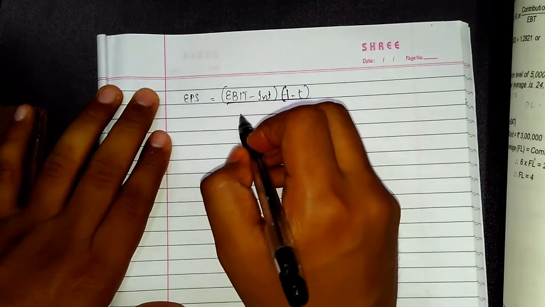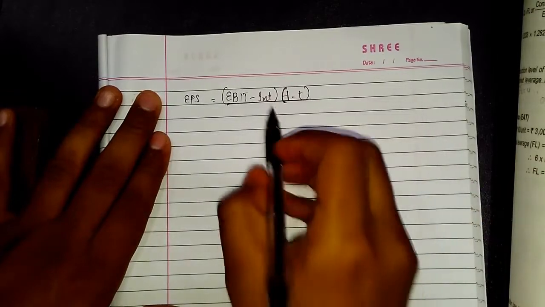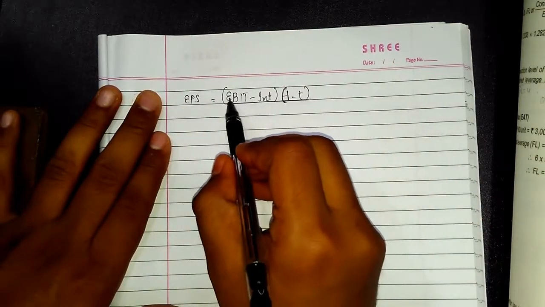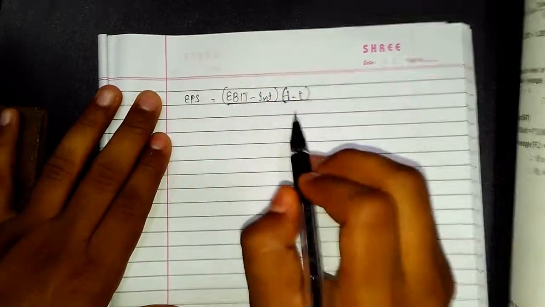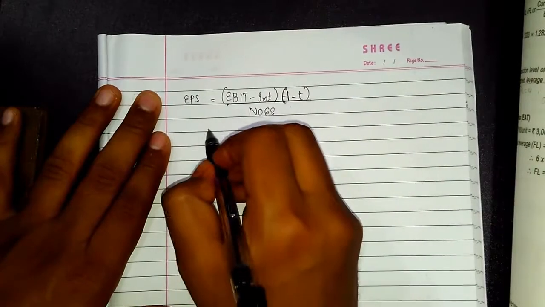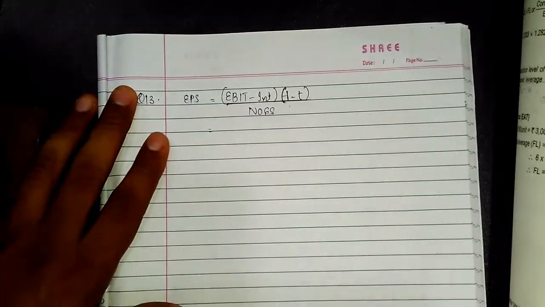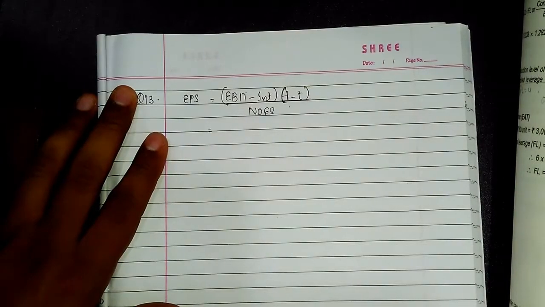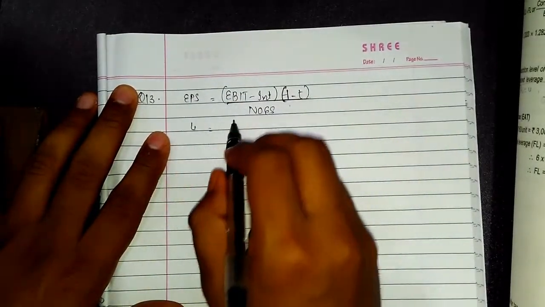Divided by the number of equity shares. So EPS is equal to this: EBIT minus interest and minus tax, divided by the number of equity shares. Since we are provided with the EPS in the second part of the question, EPS is equal to 4, and we need to find out EBIT.